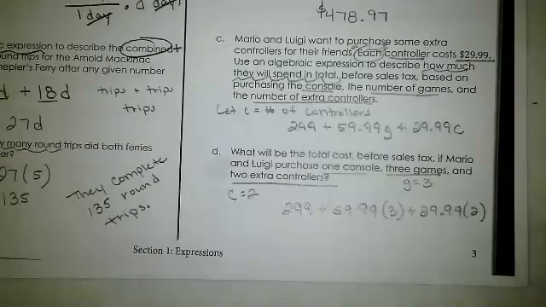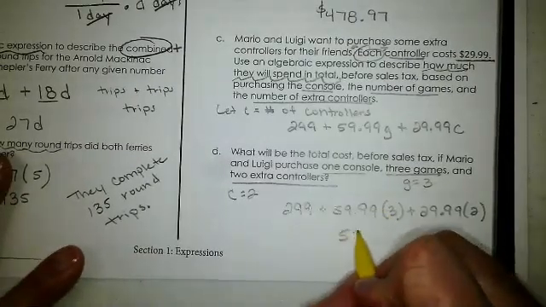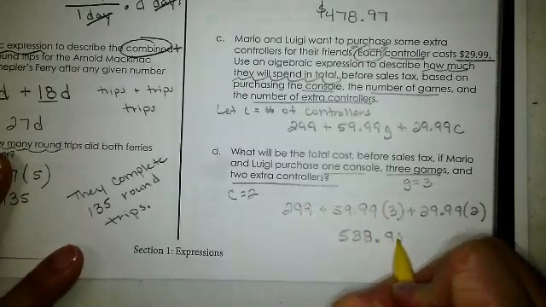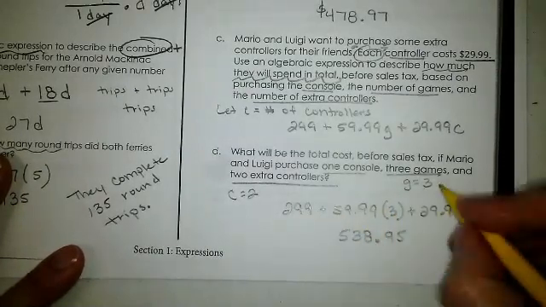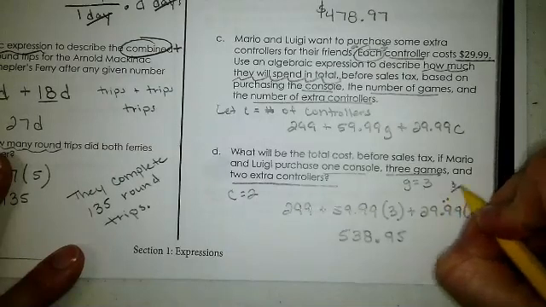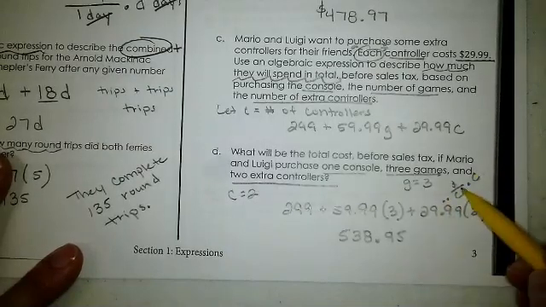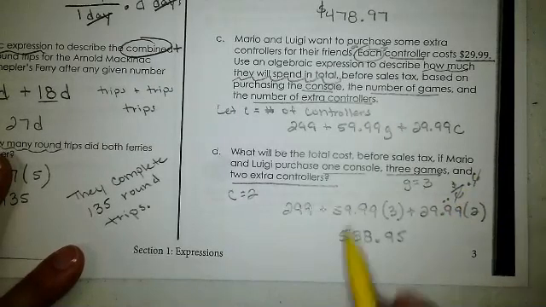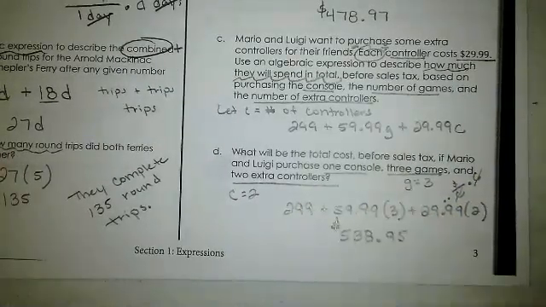And you punch the whole thing into your calculator, and it comes out to be $538.95. And this is in dollars, and this is in dollars, and this was dollars per controller times however many controllers they got. So that comes out in dollars. So we got dollars plus dollars plus dollars. So our answer is in dollars.